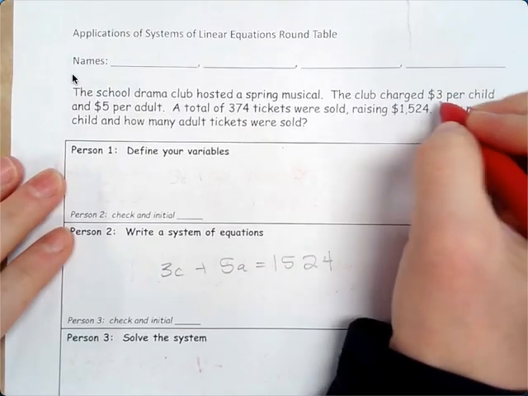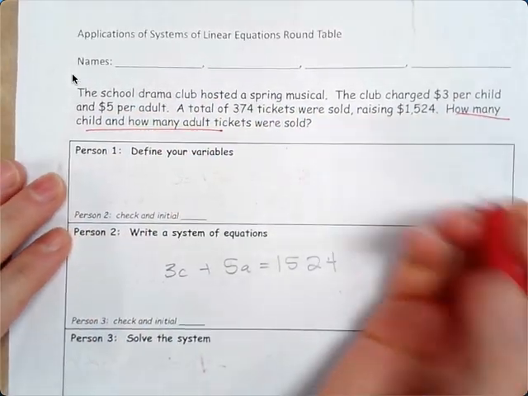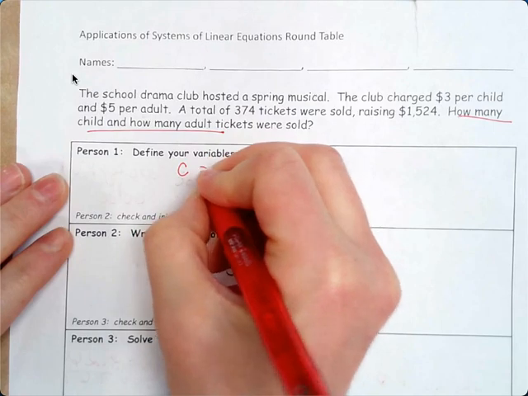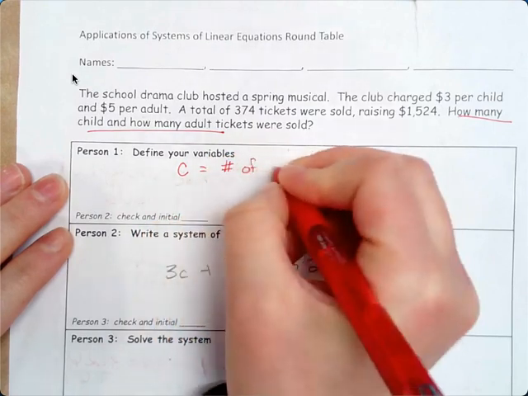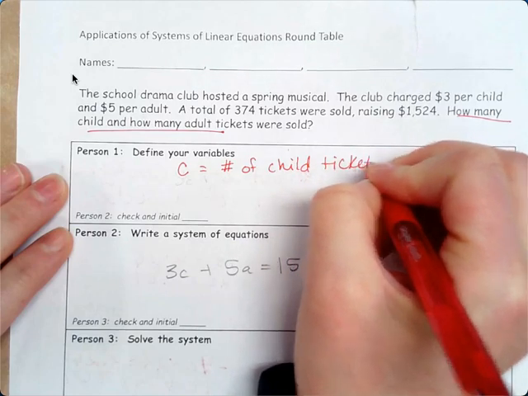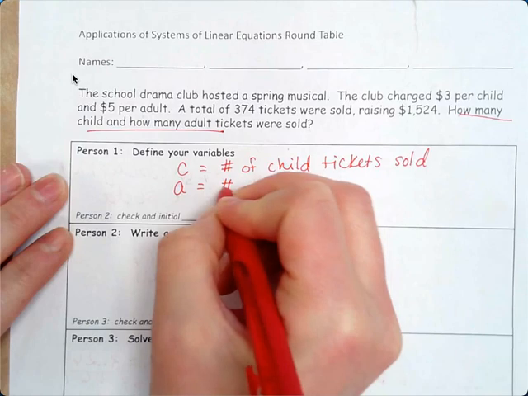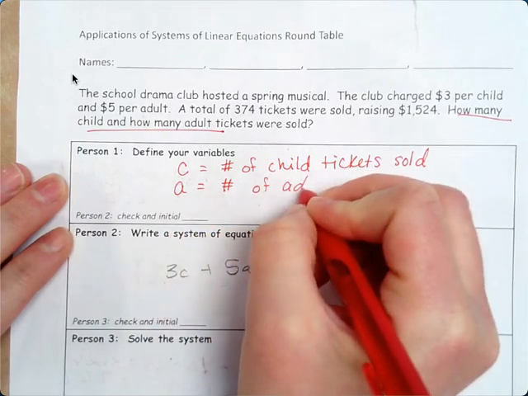So we have, it's wanting to know how many child and adult tickets were sold. So we would say C is the number of child tickets sold. And A is the number of adult tickets sold.